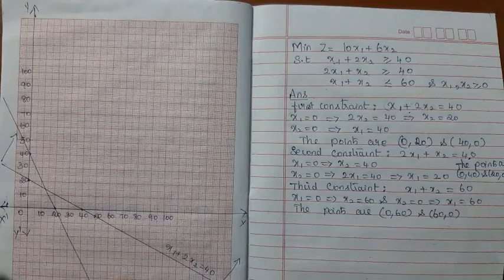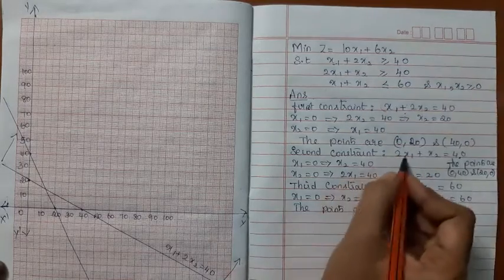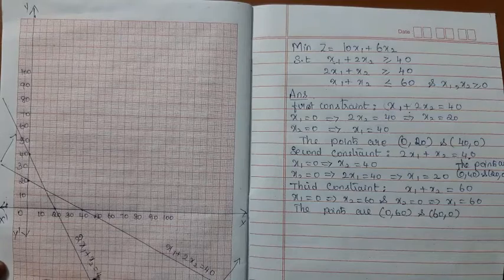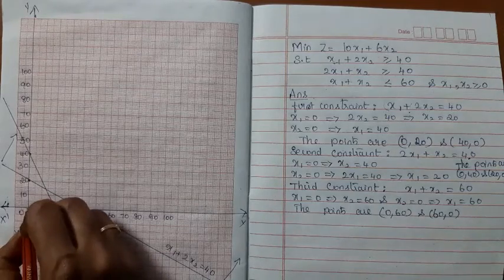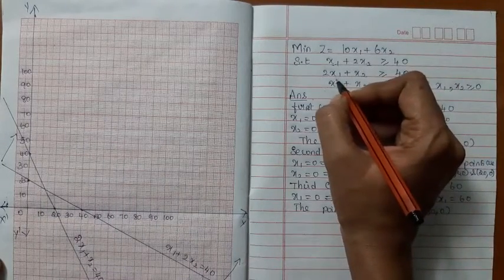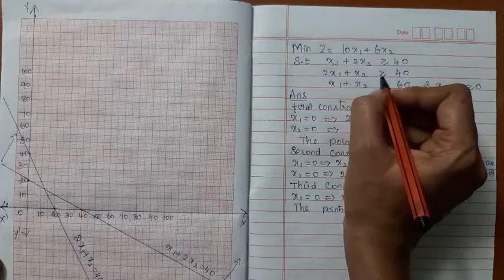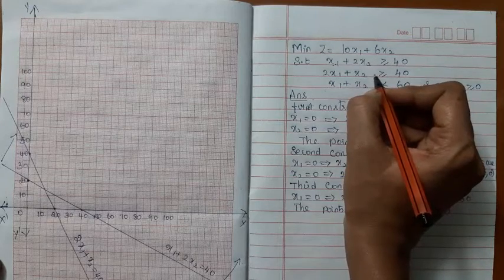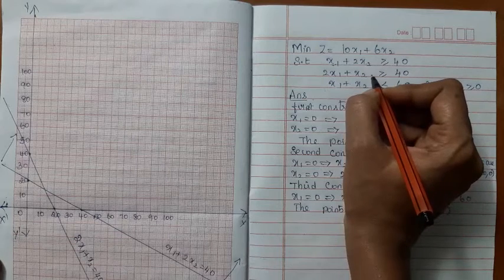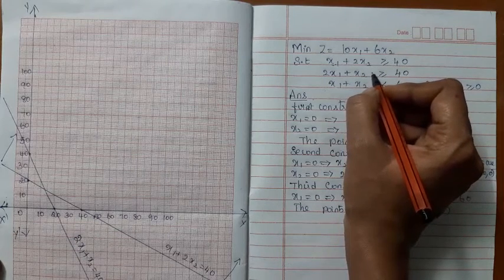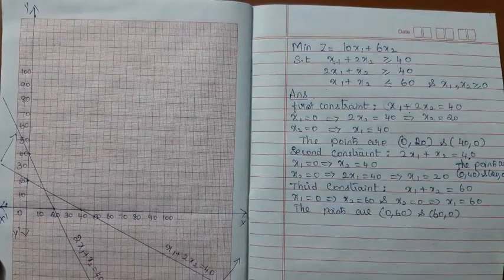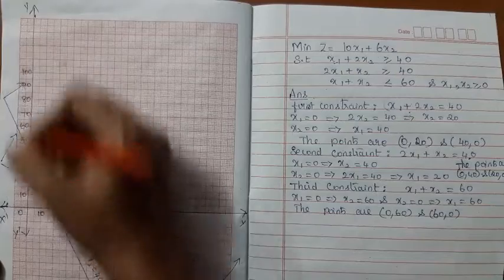After drawing a line, don't forget to write the equation on the line: 2x1 plus x2 equal to 40. Again, take the origin as the testing point. Go to the second constraint in the problem, put 0 for x1 and 0 for x2, and you get the answer as 0. The question says your answer should be greater than 40. No, the answer you are getting is less than 40. This condition is not satisfied, so put an arrow in the opposite direction.